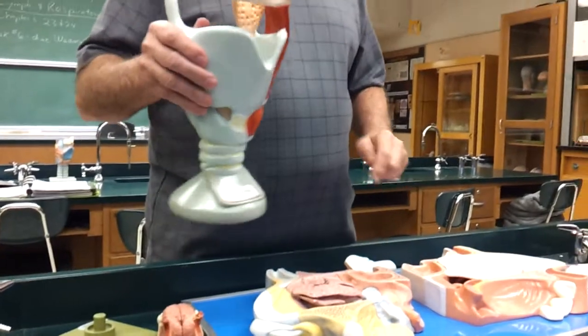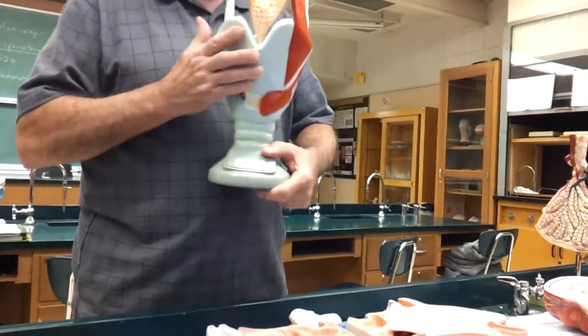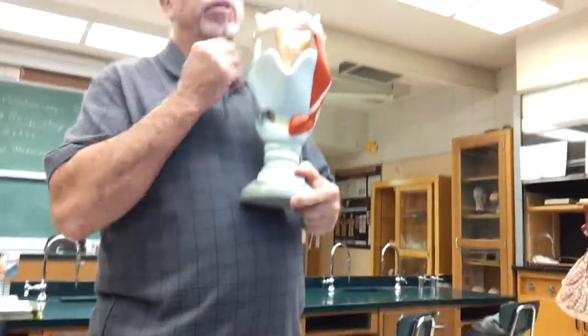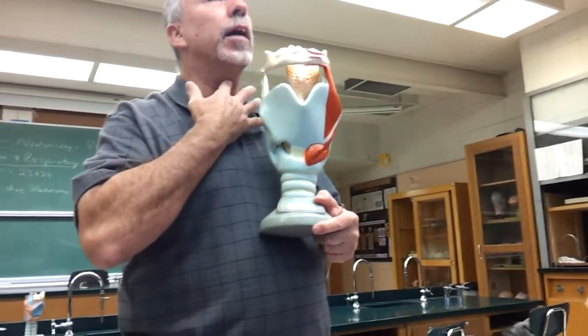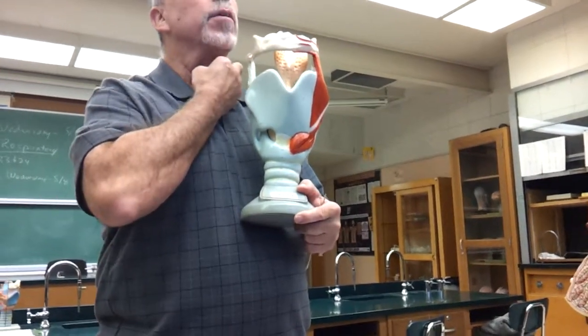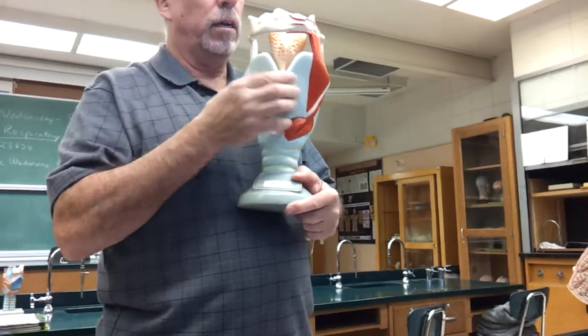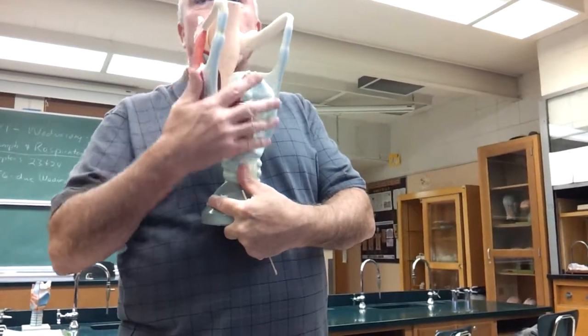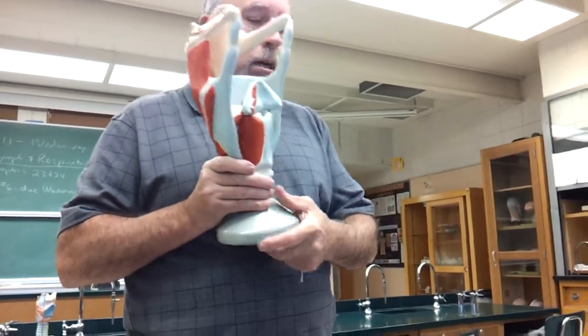All the soft tissue is off, okay? And so this is your thyroid cartilage. You can feel that yourself right here, your Adam's apple. That's what that is. You grab it on both sides and move it, okay? Thyroid cartilage, notice it's big in the front and it's absent in the back, in the posterior side.